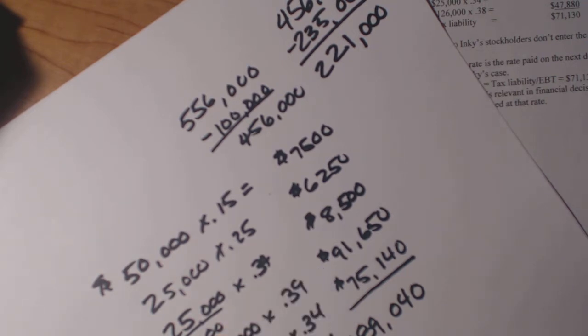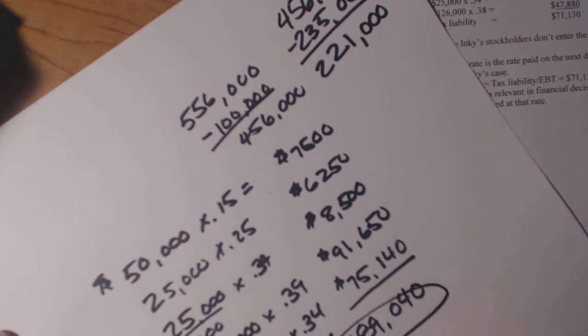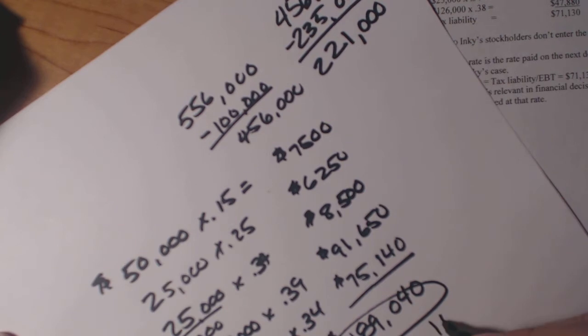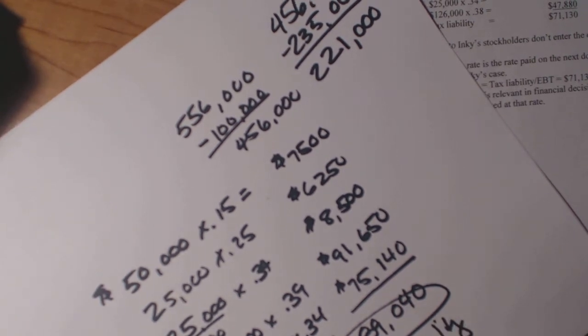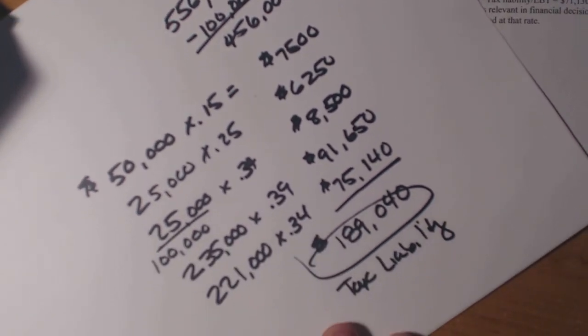All right, I'm right on target here. So our tax liability is $189,040. That's the amount of money that we're going to have to pay in taxes on our earnings of $556,000 that we saw a little earlier in the equation.